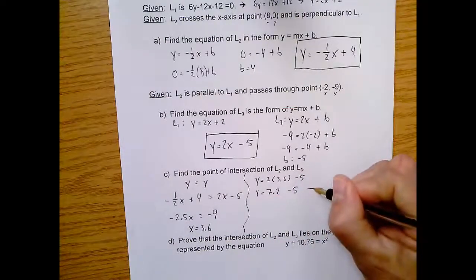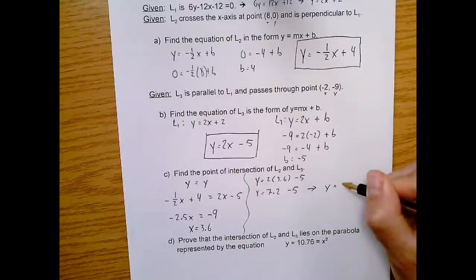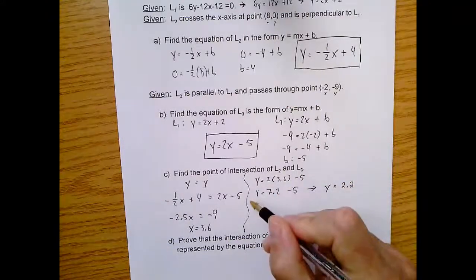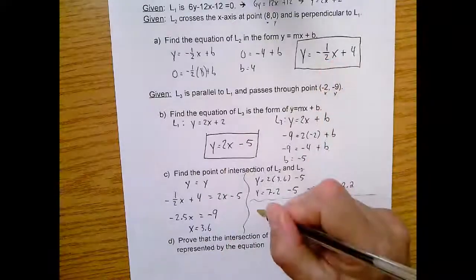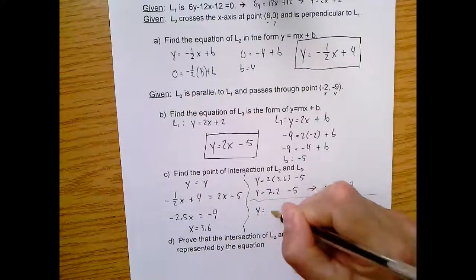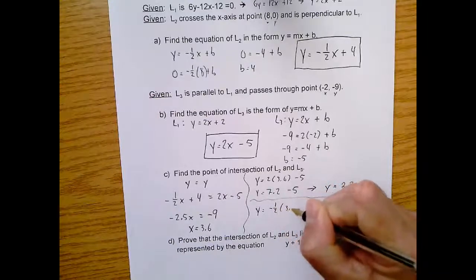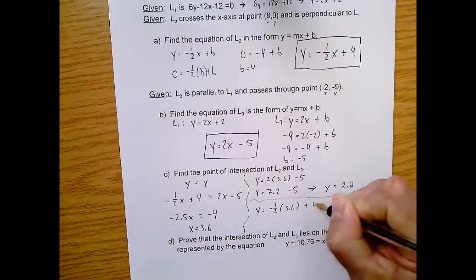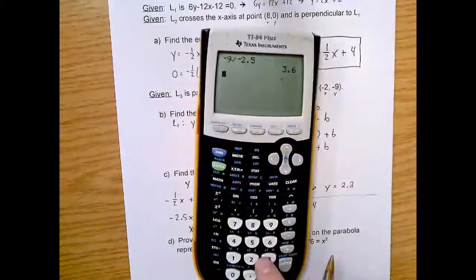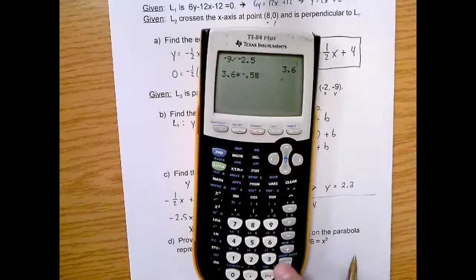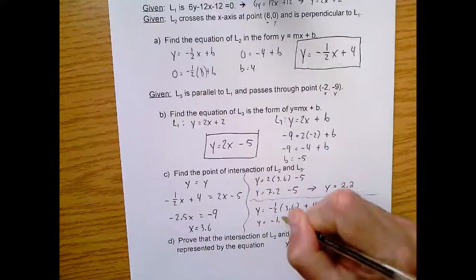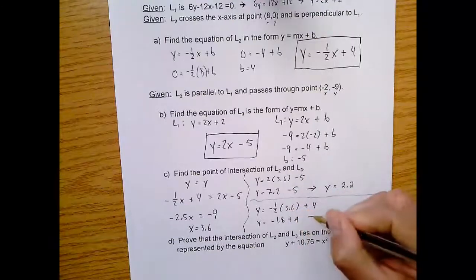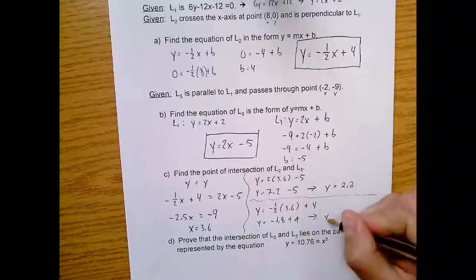So let me just draw it over here. Y is 2.2. I'm going to do it again with my other one just to make sure. I just did this one, I'll do this one. Okay. So we have y is negative 1/2 times 3.6 plus 4. Let's look at this. 3.6 times negative 0.5 is negative 1.8. Y is negative 1.8 plus 4. Negative 1.8 plus 4 is 2.2.